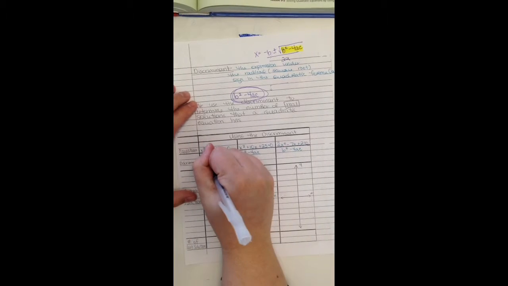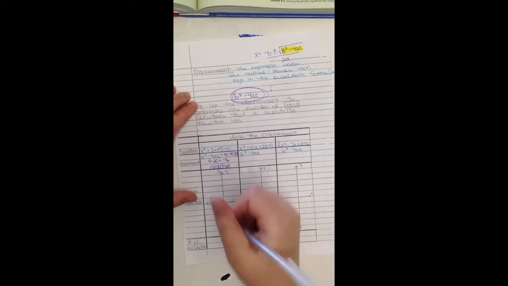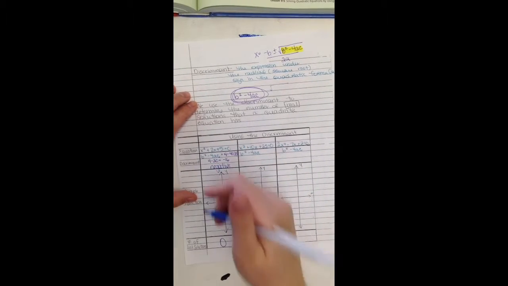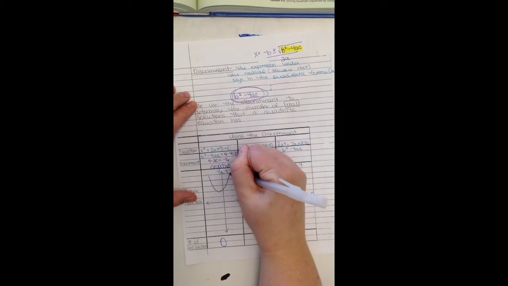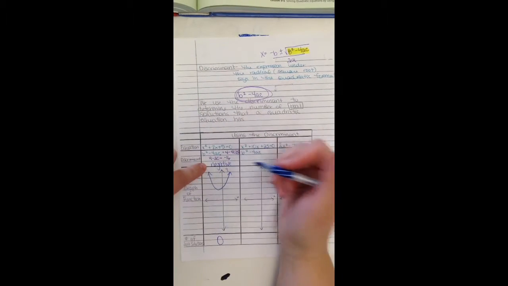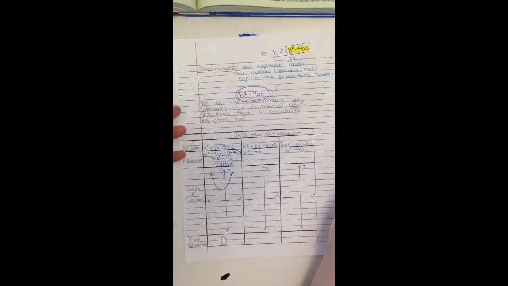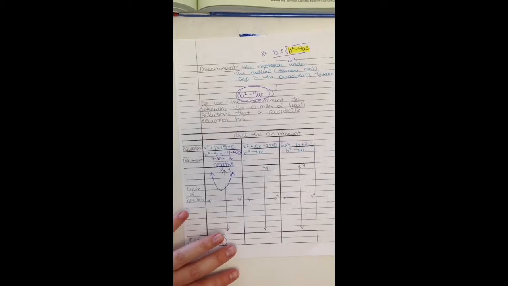So it's negative. And when I graph that, it will have 0 solutions, which means its graph doesn't ever touch the x-axis. Now, the reason it's 0 is because you cannot have a negative number under the square root sign, so we know it never works. Okay, let's try the next one.